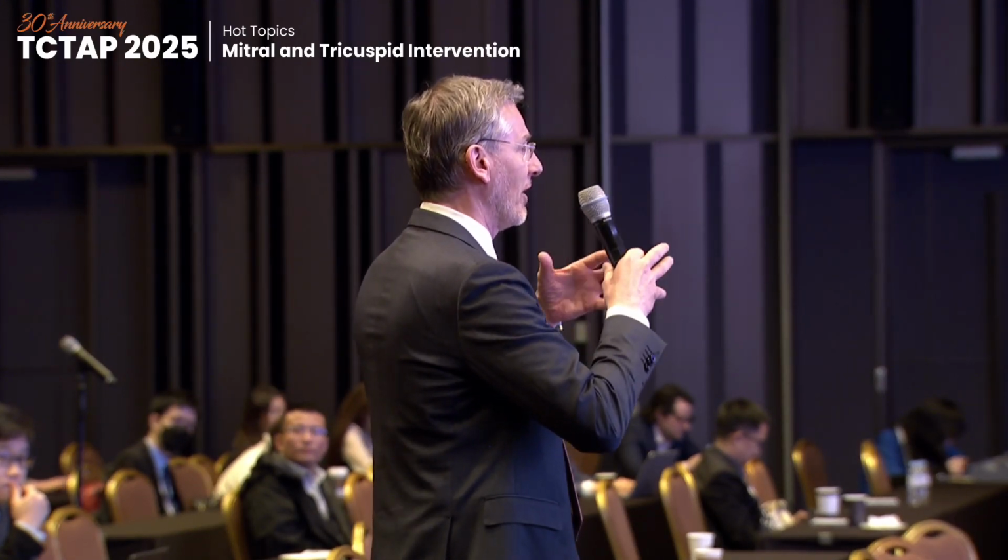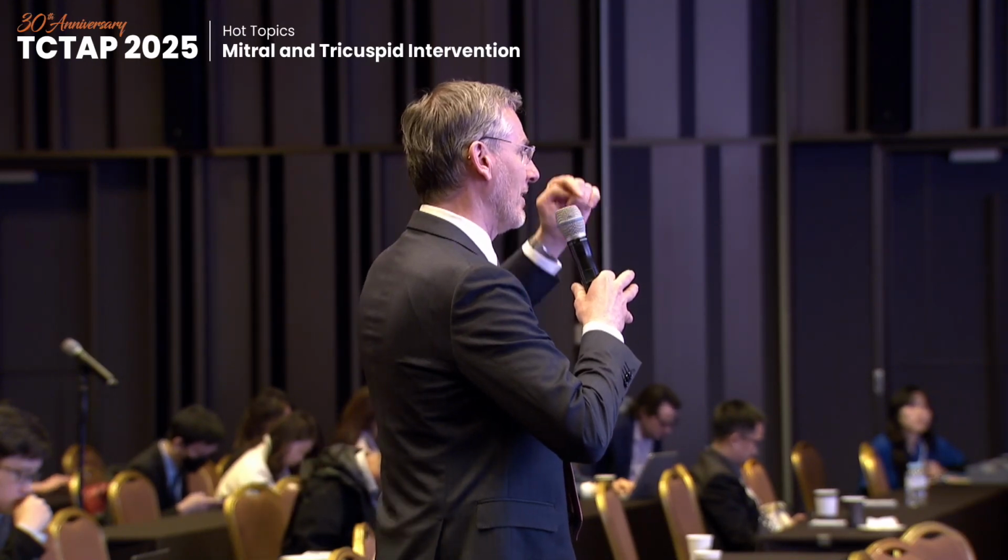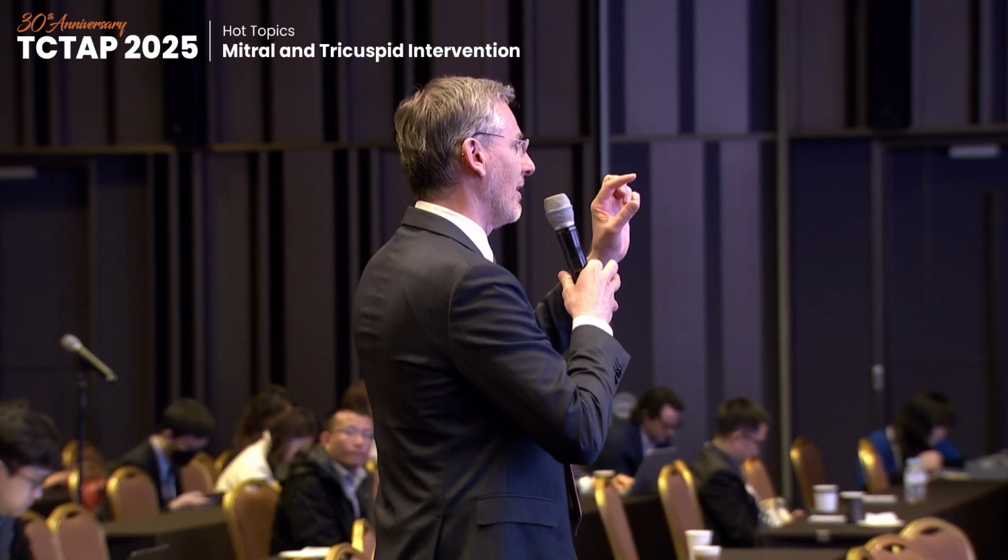So even if there is a smaller annular dimension, the mechanism of sealing will still be the coapting of the native leaflet around this valve. So I don't think there will be enough remodeling to make the long axis of the right ventricle small enough to push this valve, because the positioning of this valve is probably like 30-70 across the annulus.